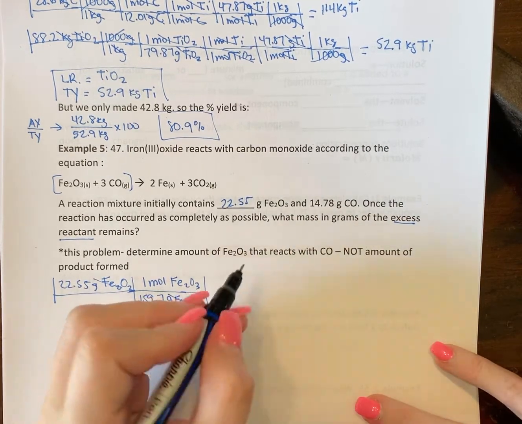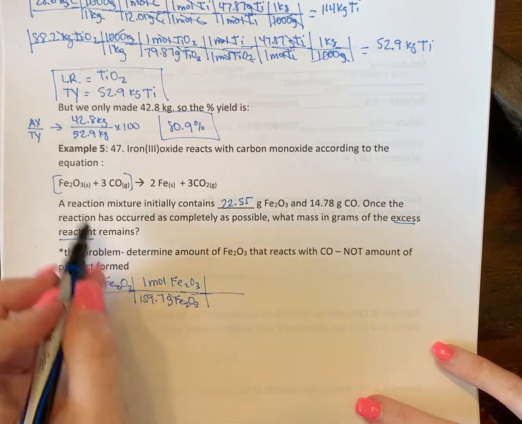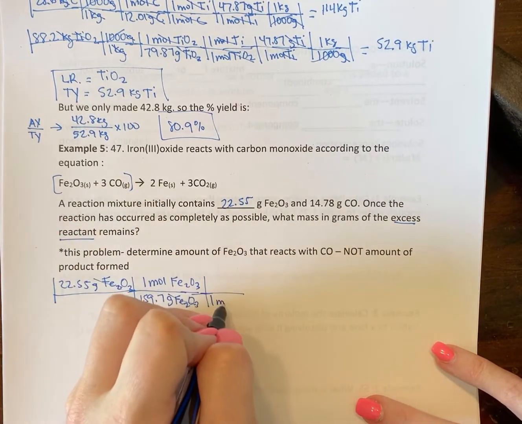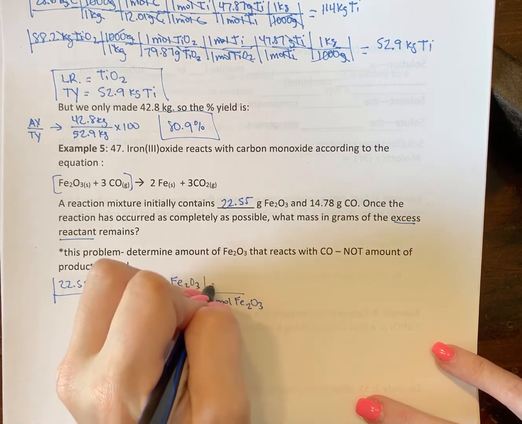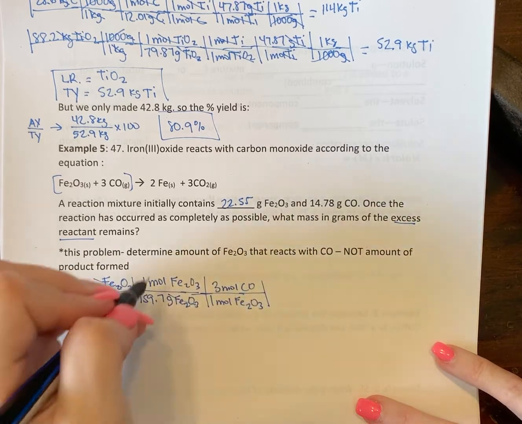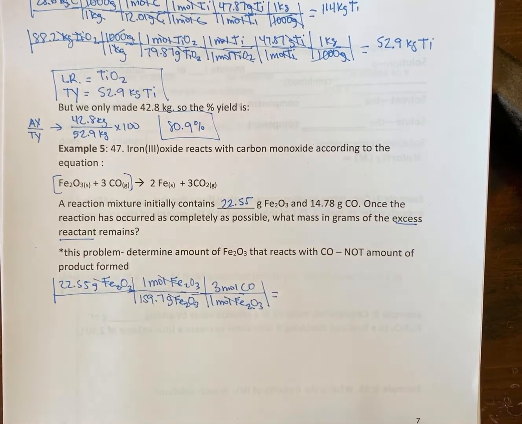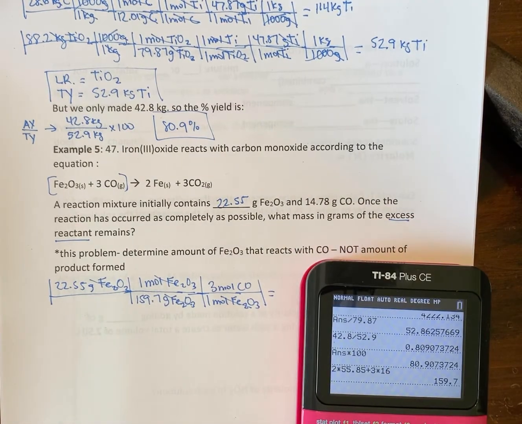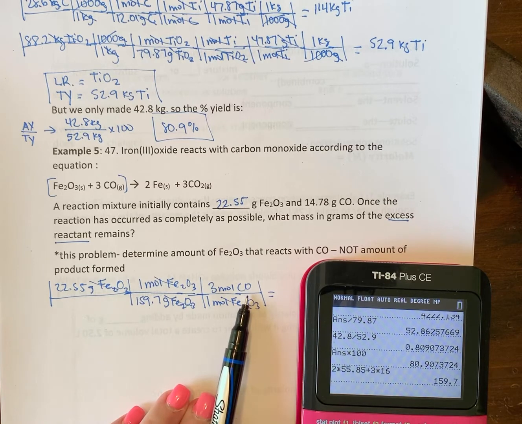Now, we know that in the equation we use 1 mole Fe2O3 for 3 moles of carbon monoxide. So for all the iron, let's calculate how much carbon monoxide we need.